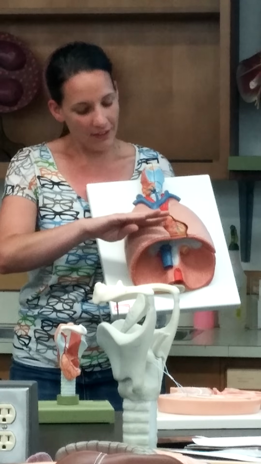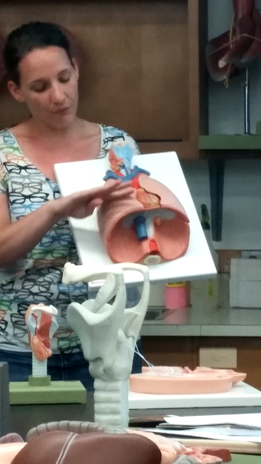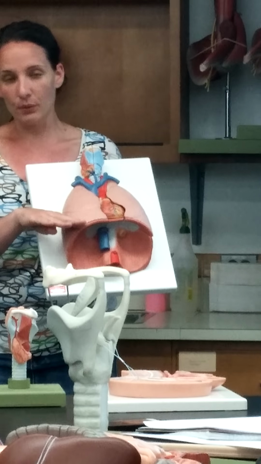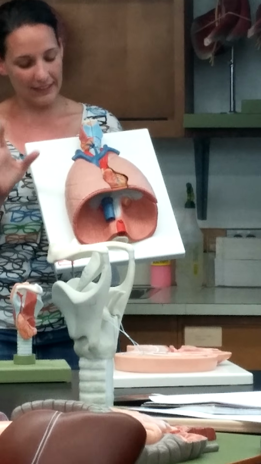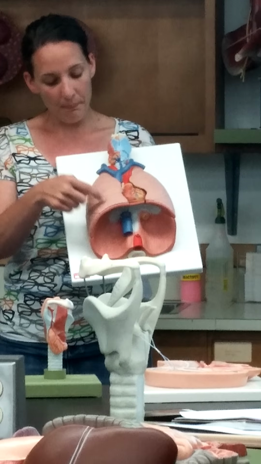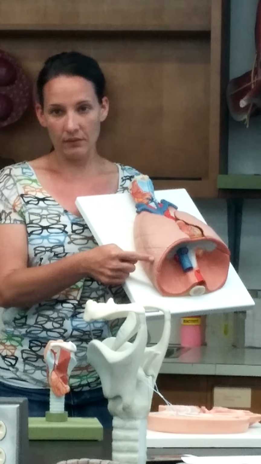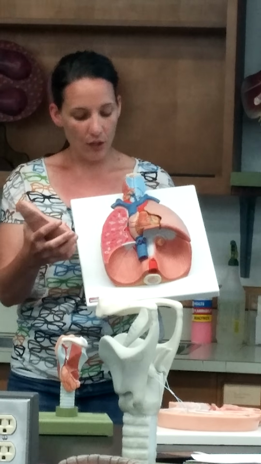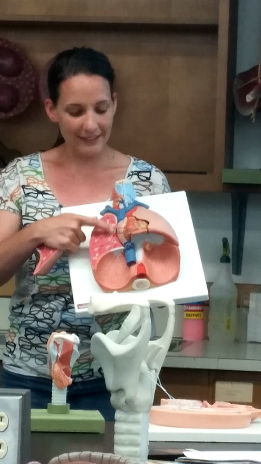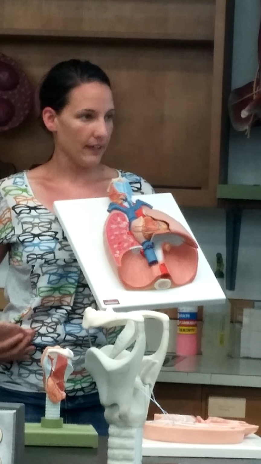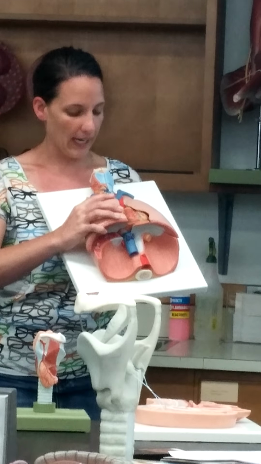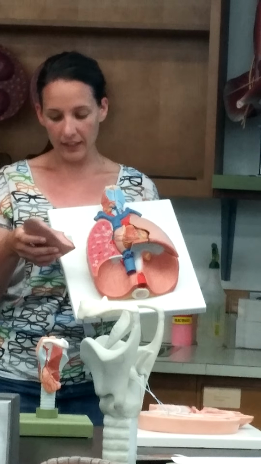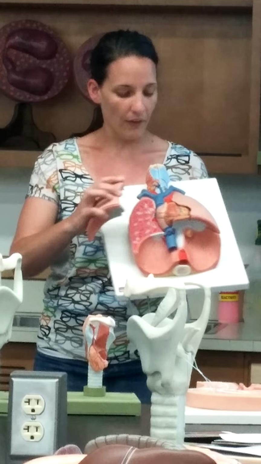In this case, this first fissure you see is a horizontal fissure, and this one down here is the oblique. Those fissures on the right side separate the lung into superior, middle, and inferior lobes. Okay? Don't forget that if I open this up now, each of those lobes is going to get a secondary bronchi, right? We've already talked about that. Primary bronchi are going to go to each lung itself. So those are going to be the lobes on the right side.